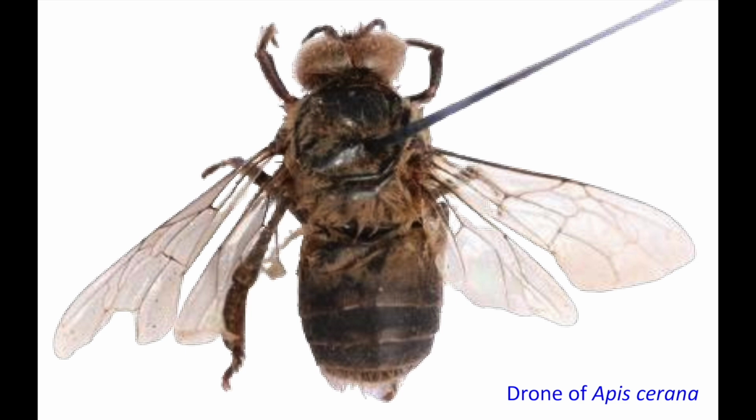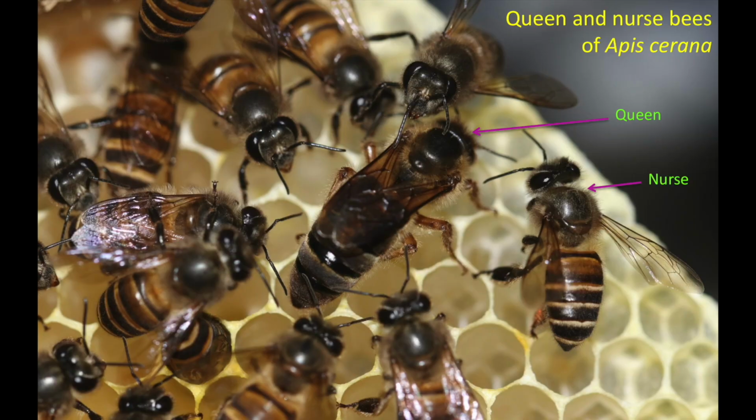The workers have an age-based division of labor called temporal polyethism. The younger workers are called nurse bees. They clean the nest, feed the larvae, secrete royal jelly from the hypopharyngeal and mandibular glands, and secrete beeswax from the ventral abdominal wax glands located from segment 4 to 7.